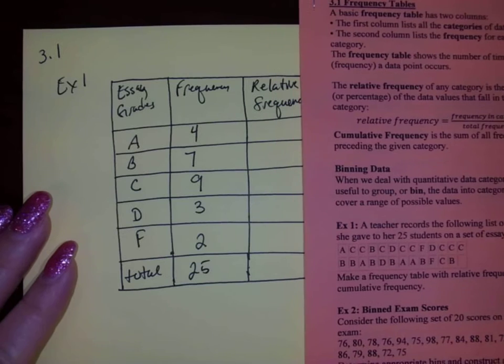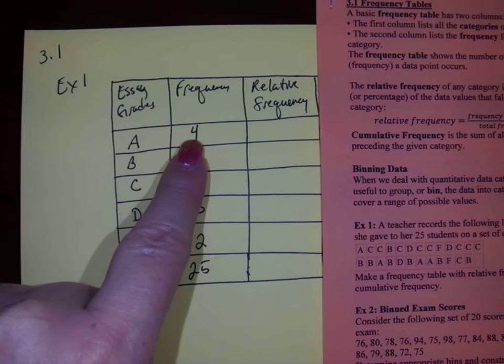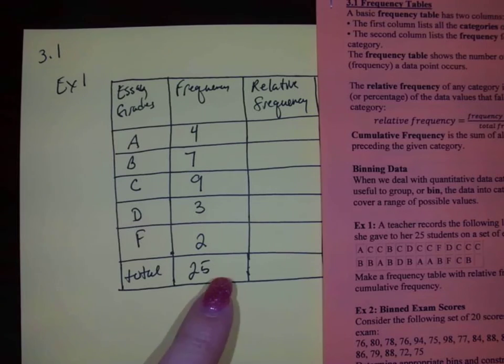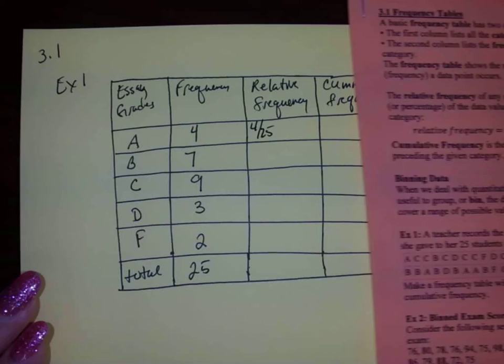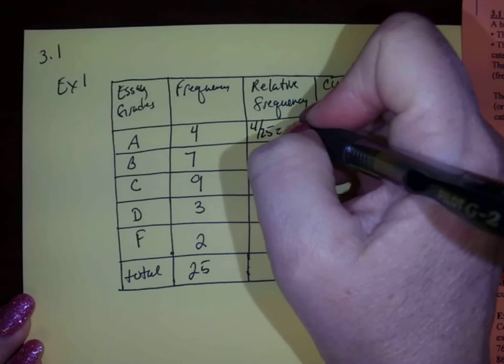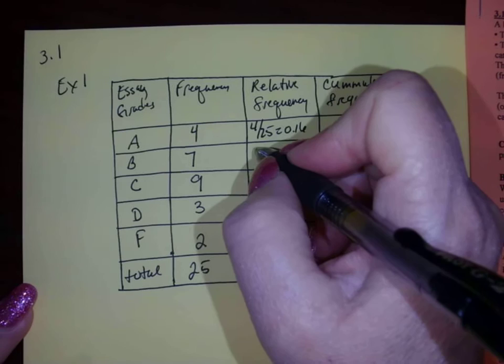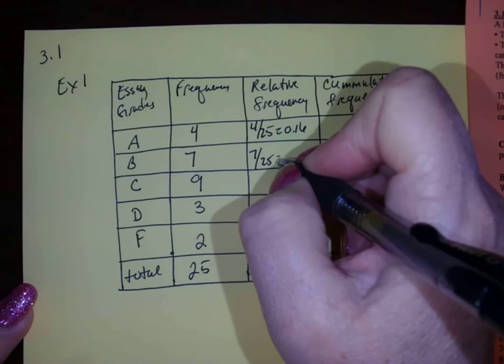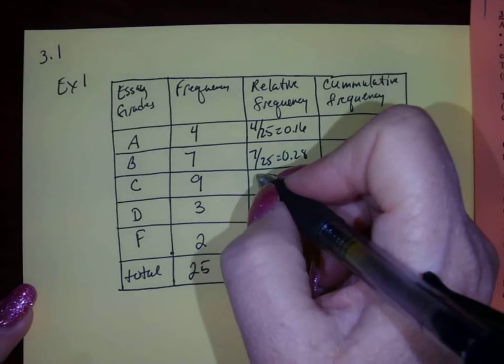Now, if I want to do relative frequency, I want to relate this frequency to the total of frequencies. So I've got 4 out of 25, which will get me 0.16. This would be 7 out of 25. That'll get me 0.28.